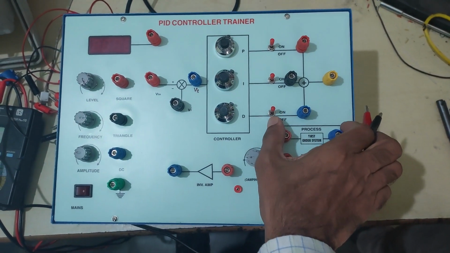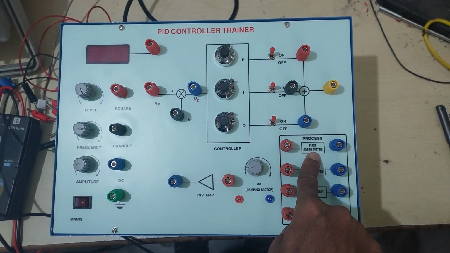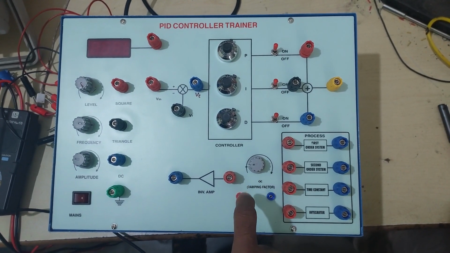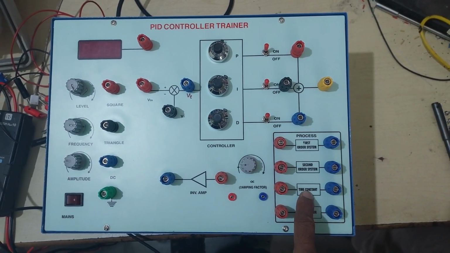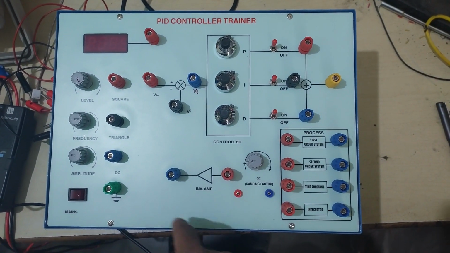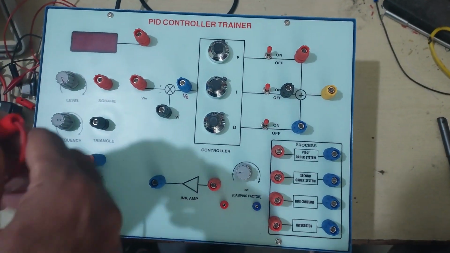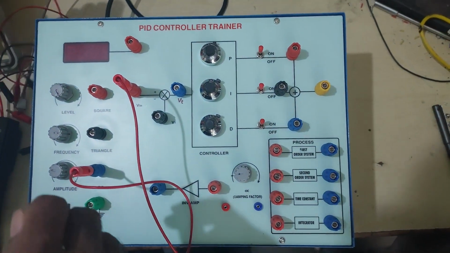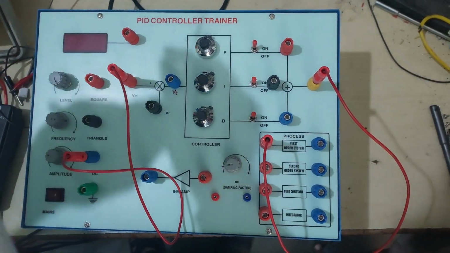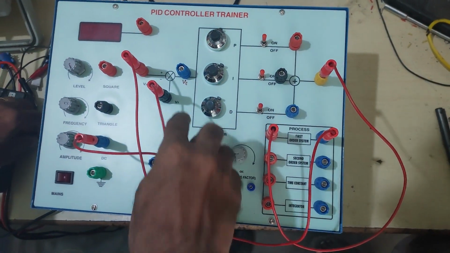And this also consists of the process: a first order system with RC component, a second order system with variable damping factor by varying the resistance, and a time constant of 10 milliseconds, and one integrator we have provided with 180-degree phase shift, and one inverting amplifier. To start with the experiment, connect the DC to V in, and output to the first order process, and first order process output to V out, VF.